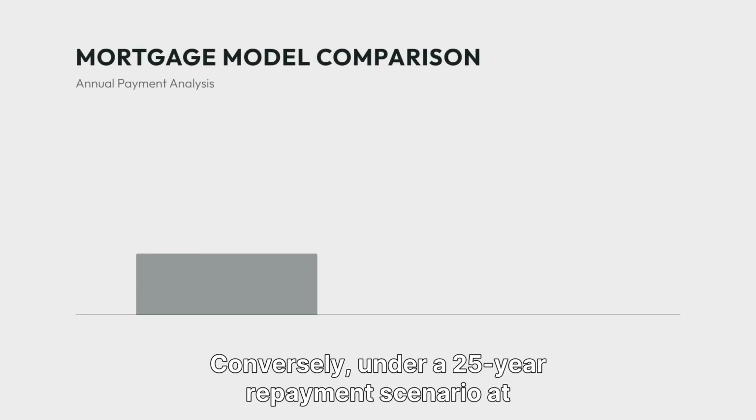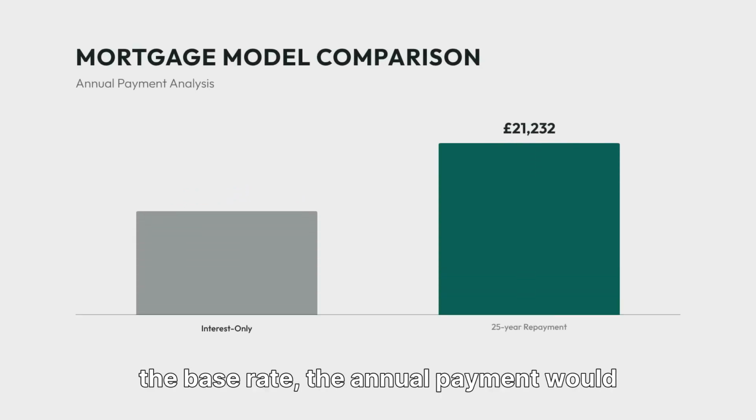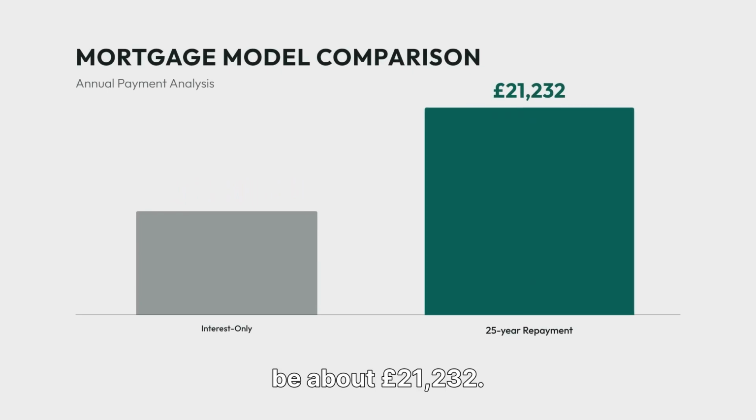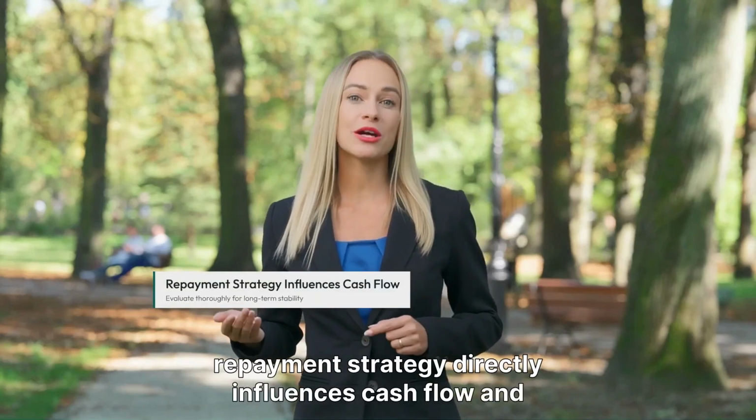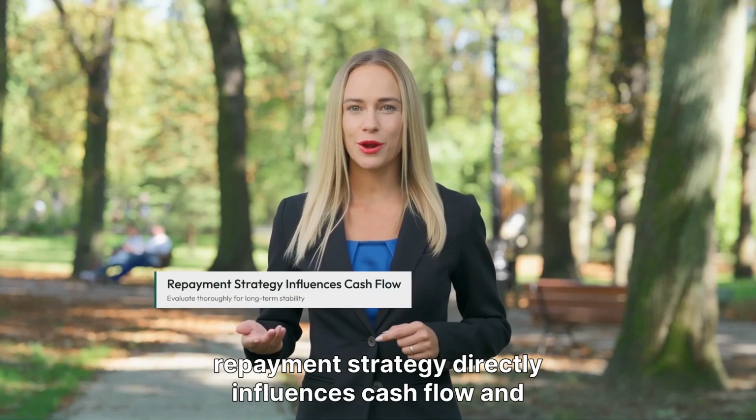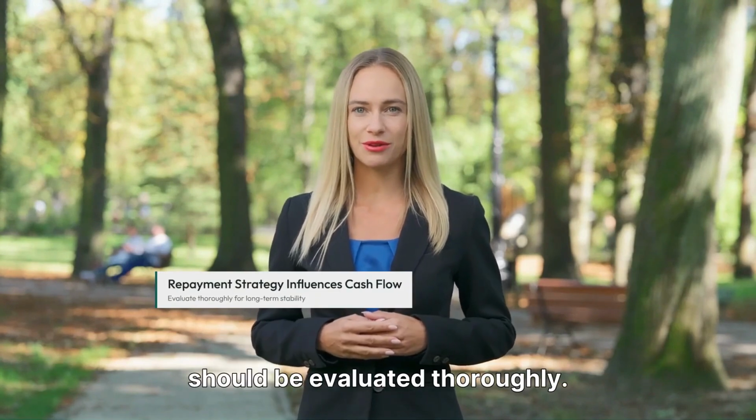Conversely, under a 25-year repayment scenario at the base rate, the annual payment would be about £21,232. These distinctions are crucial as your chosen repayment strategy directly influences cash flow and should be evaluated thoroughly.